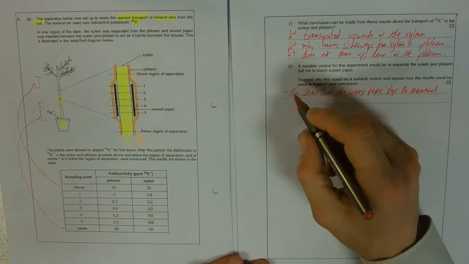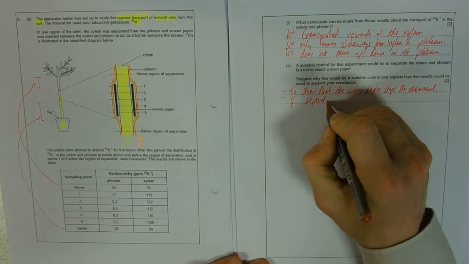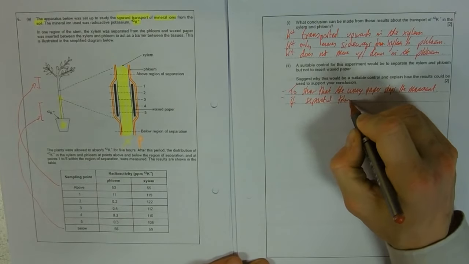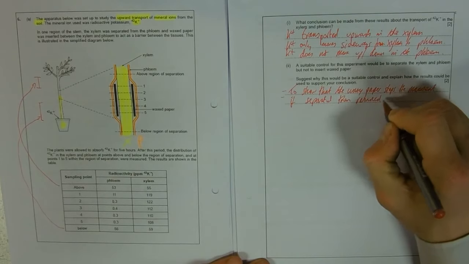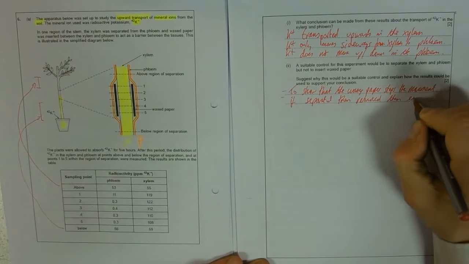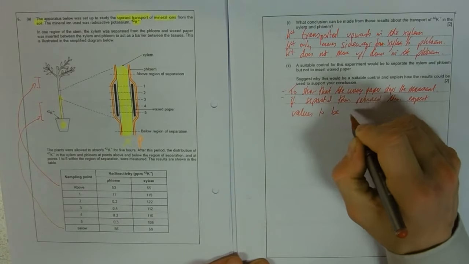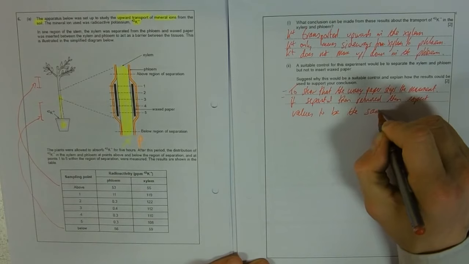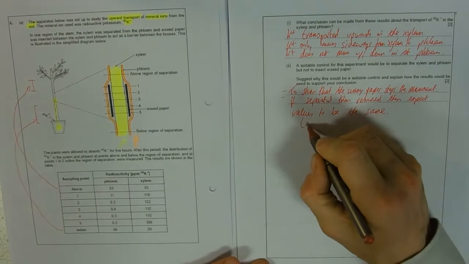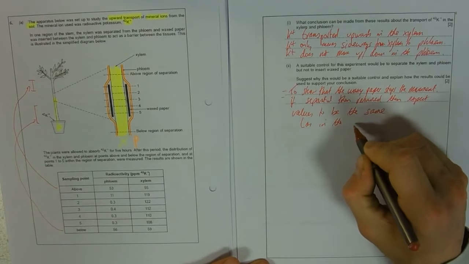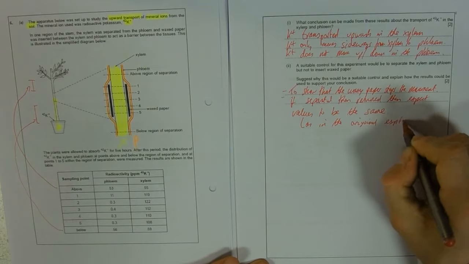So for example, if separated then returned, then expect values to be the same as in the original experiment.